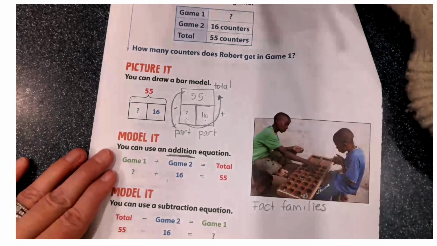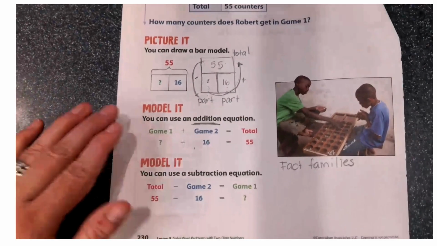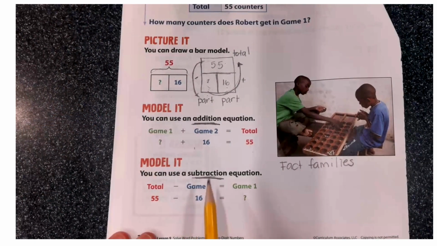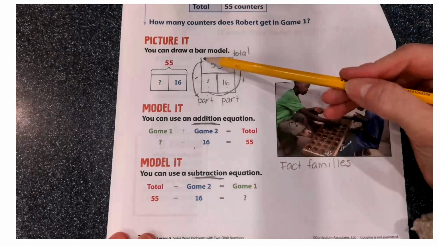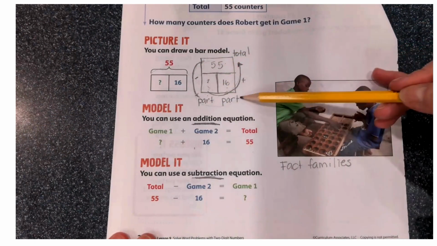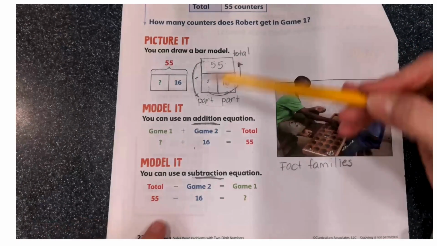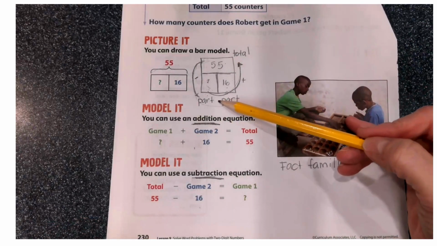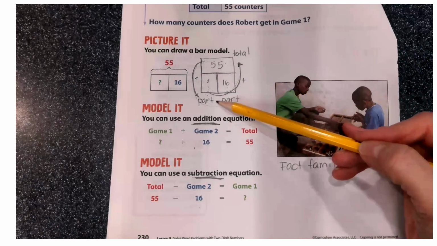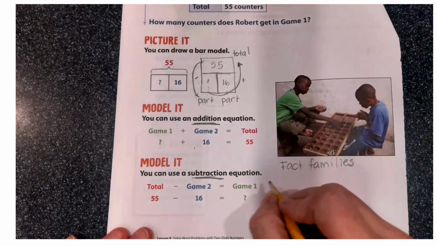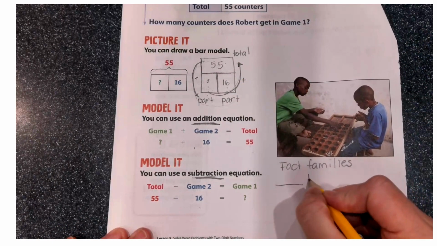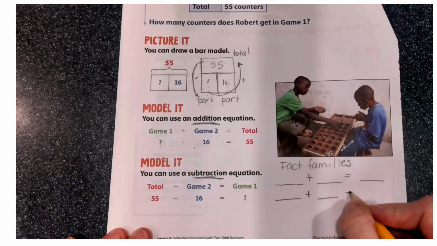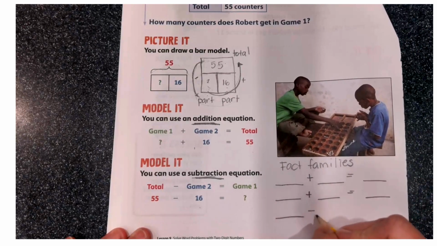Now down at the bottom, then it says to do a subtraction problem. So you're going to start at the top and you're going to go all the way around. 55 minus 16, so you can go this way too. 55 minus 16 equals question mark. So I like to just have them write it out as your fact families. They can write it out over here. Sometimes it makes it a little bit easier.